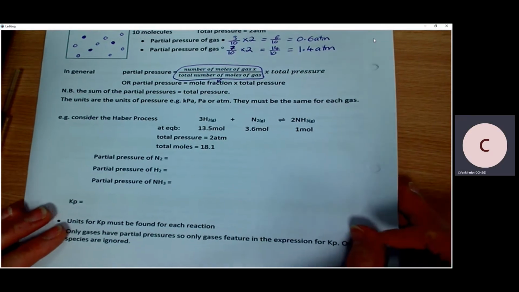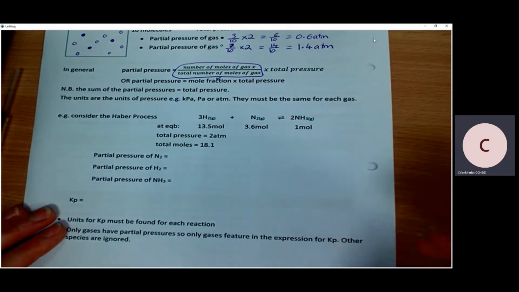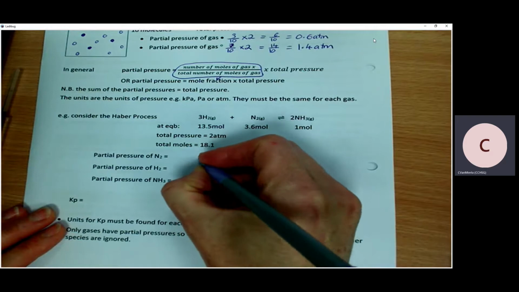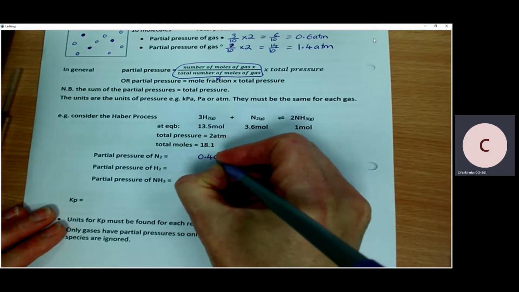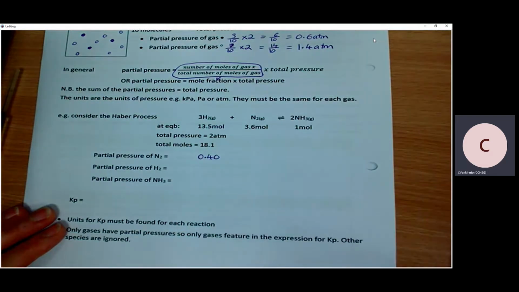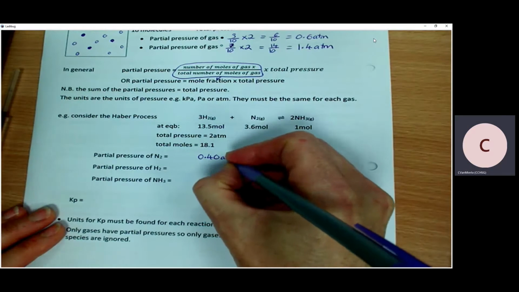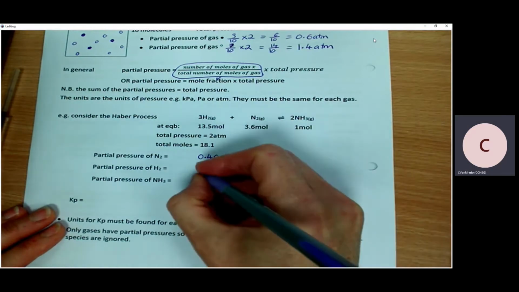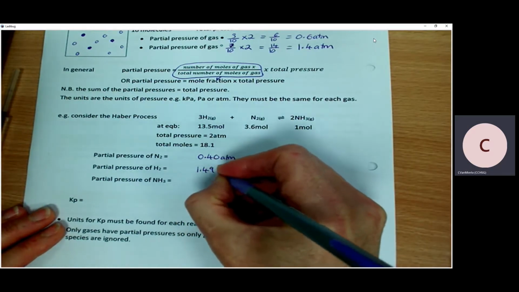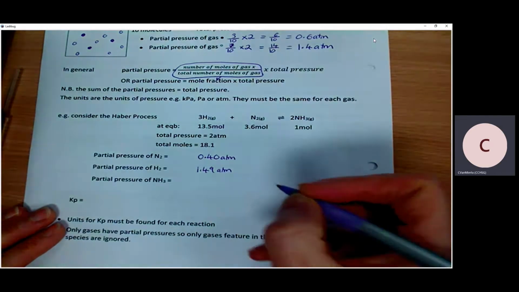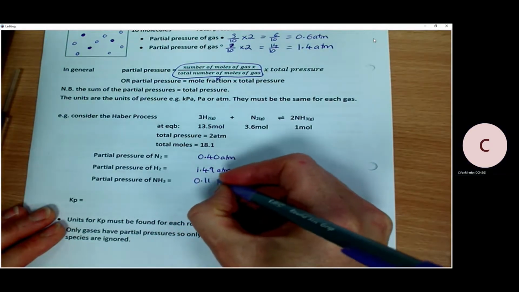Okay, so have we got our partial pressure of nitrogen as 0.40 atmospheres? Yep. And our hydrogen 1.49. And ammonia 0.11.